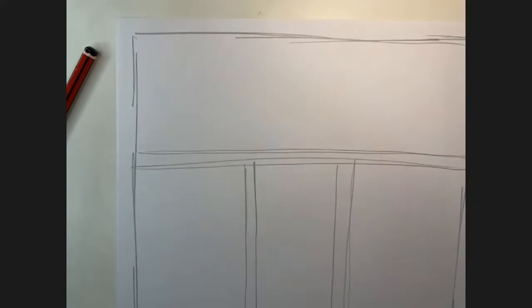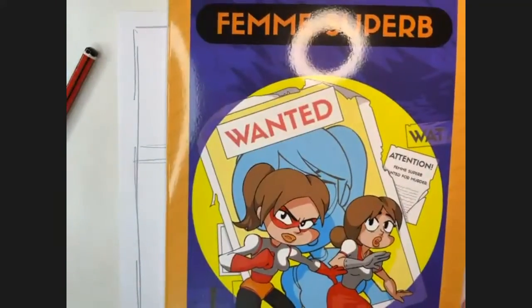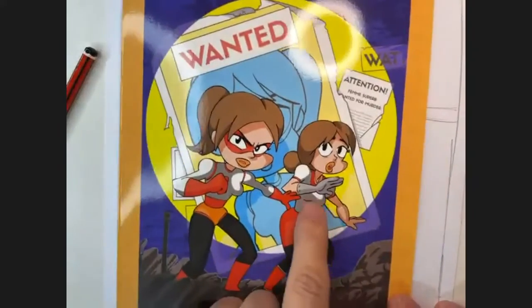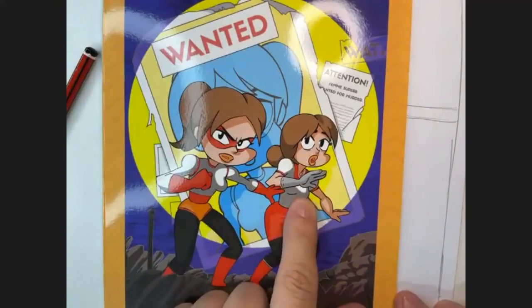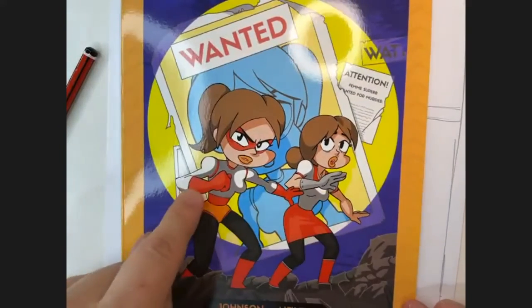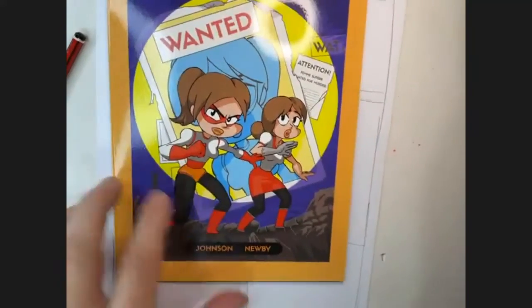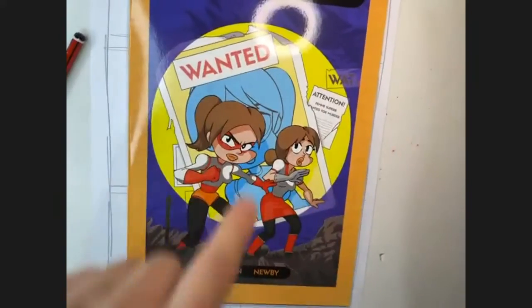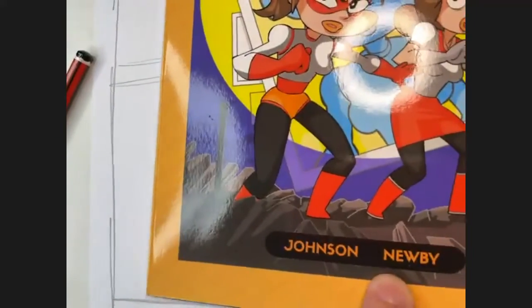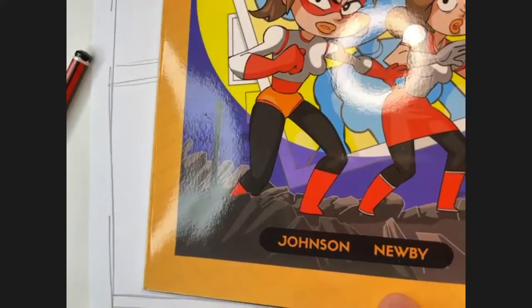Okay, I couldn't find the one I wanted to show you, but I did do a comic for a friend of mine. It's called Femme Superb. There's a character called Marnie, who is a half human, half robot, and she was cloned, and they made a superhero out of her. And this is his comic, but I drew it all. So here's my newbie at the bottom there, Nick Johnson.